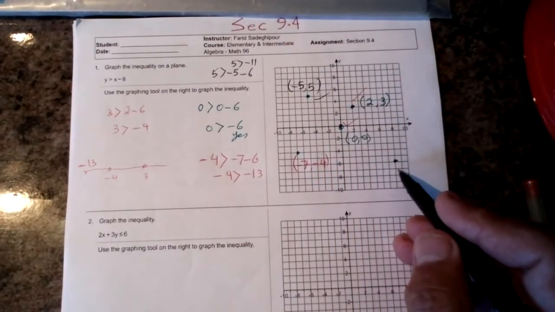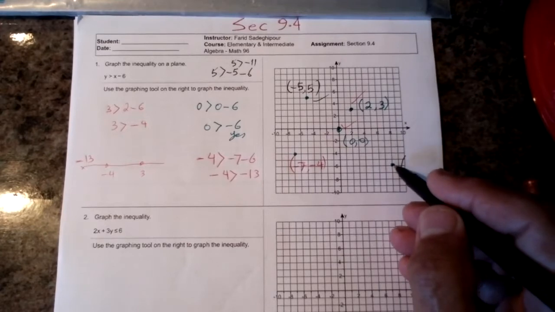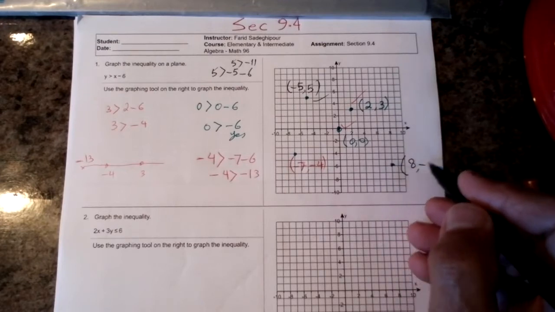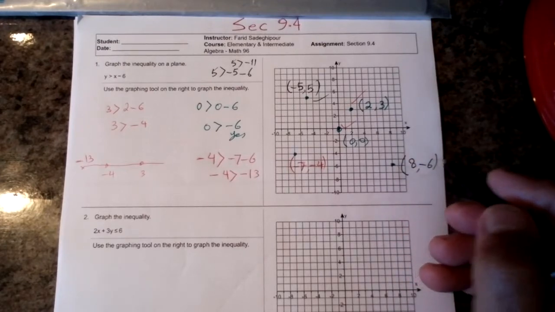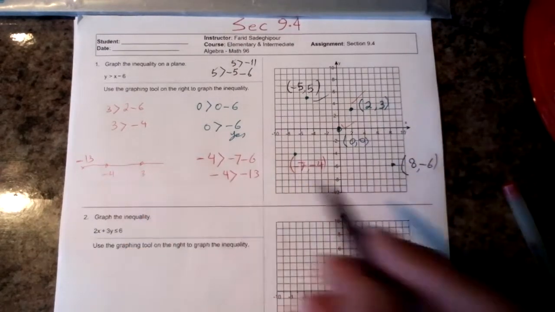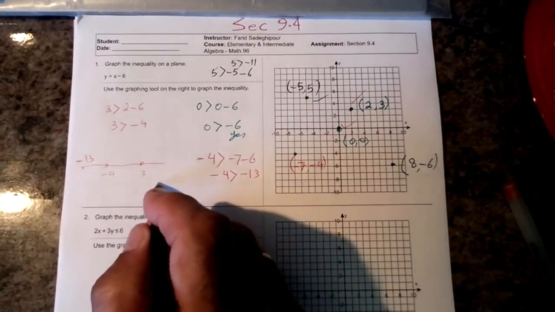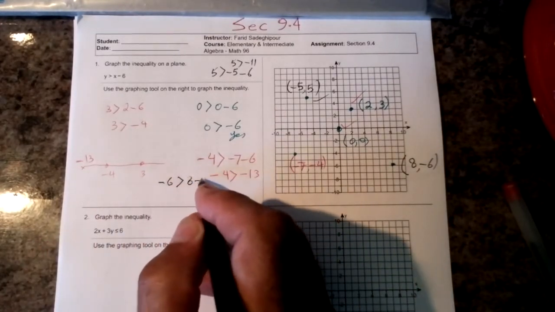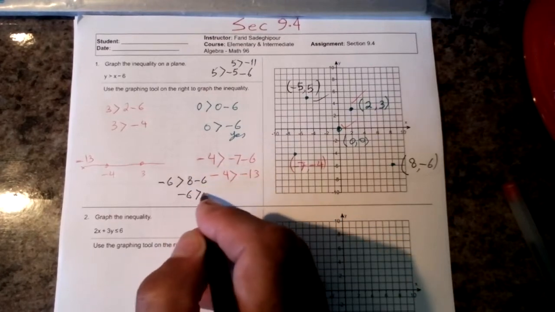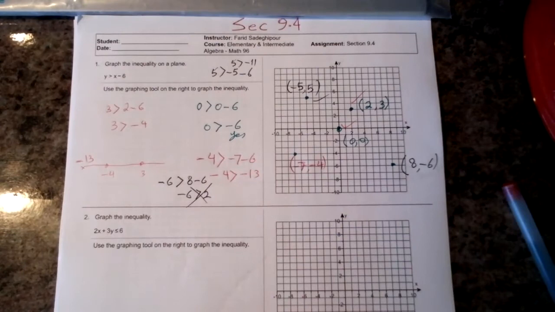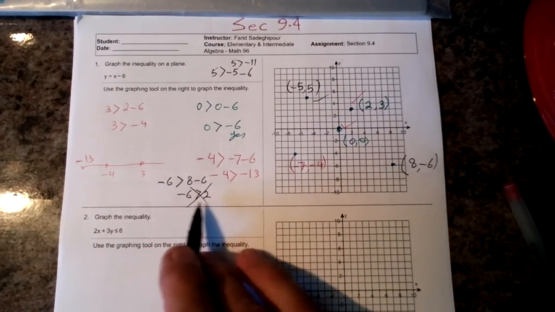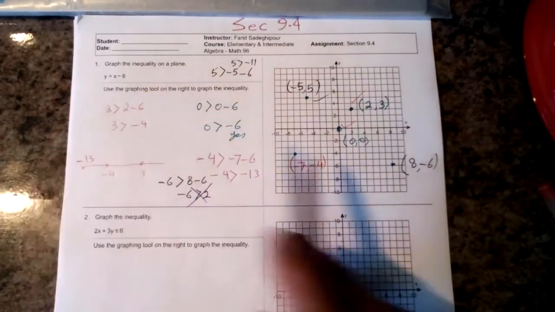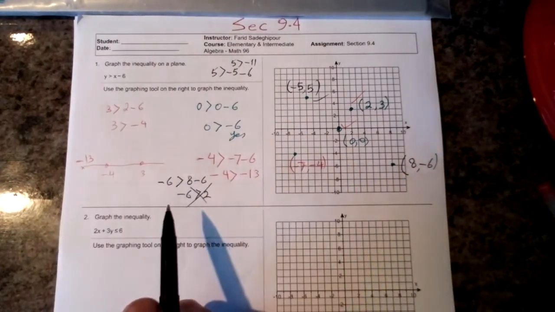Now, look at this one. This one, x is 8 and y is minus 6. So for that one, y is minus 6 and x is 8. Negative 6 greater than 2? We know this is not correct. Negative 6 is not greater than 2 because this is negative and this is positive. So there are some points that satisfy this inequality, and some points that do not satisfy.